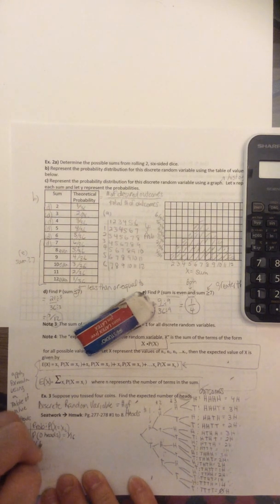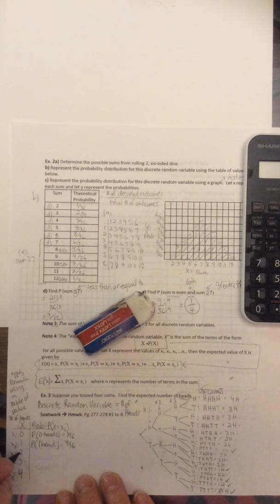We'll see. Okay. What's the probability of getting 1 head? So I have 0 heads taken care of. So 1, 2, 3, 4. So 4 out of 16. Okay, so what's the probability that my discrete random variable is equal to 2, represented by 2 heads?